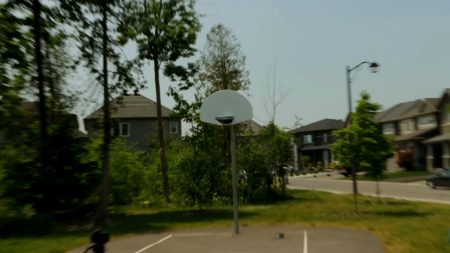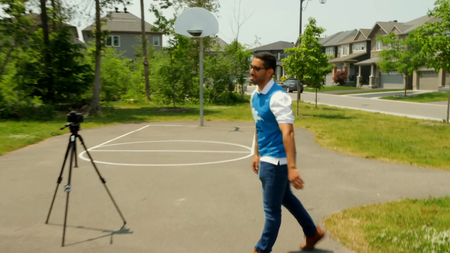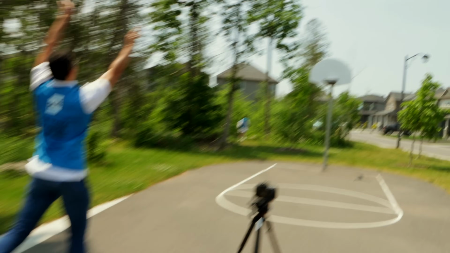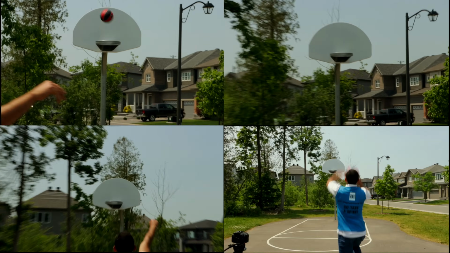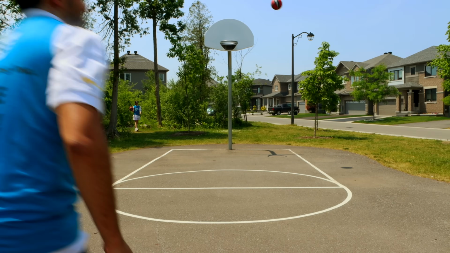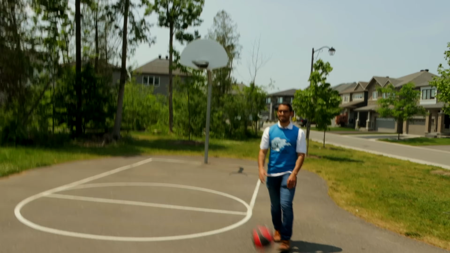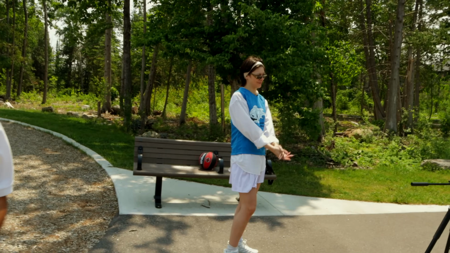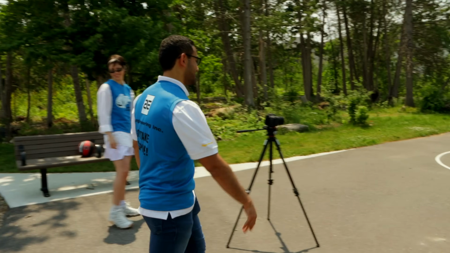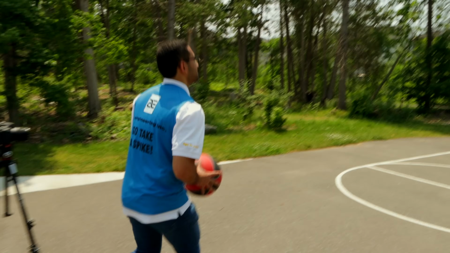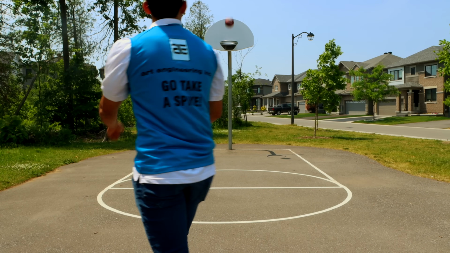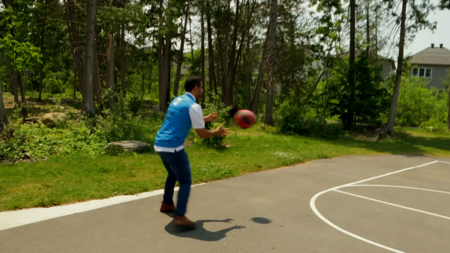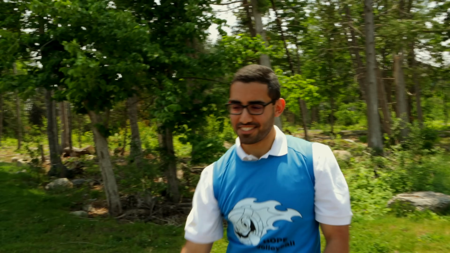Let's try from here. Okay, let me try the other ball. I haven't scored one in the last 20 shots, I think. No pressure, no pressure. No pressure, that's good, actually, I like that. Oh, look at that. See, I took the pressure off you. That's right. You scored.